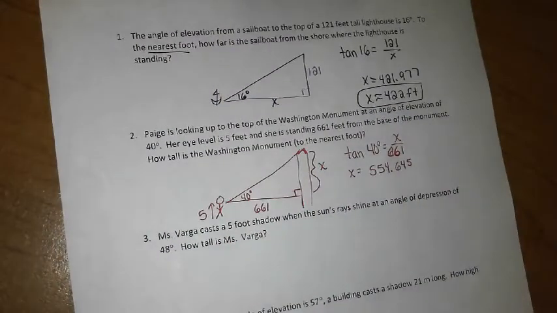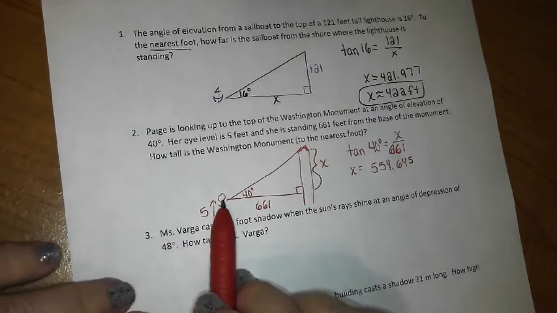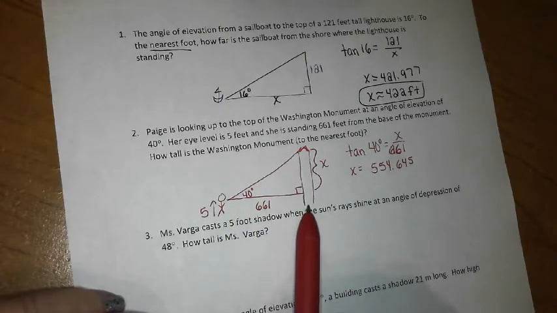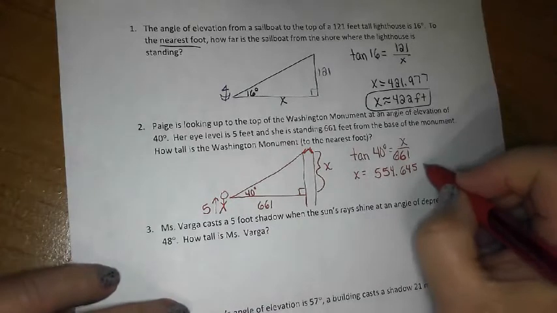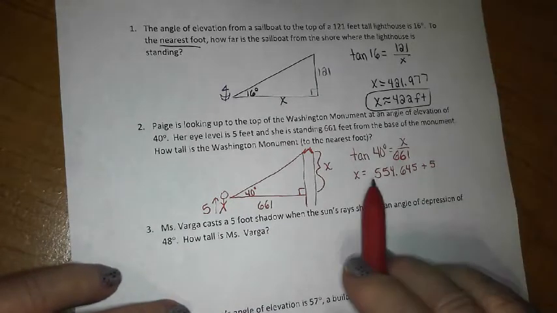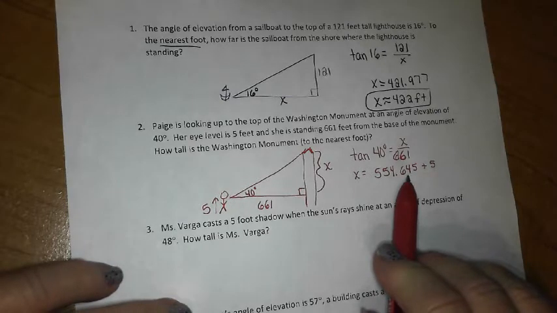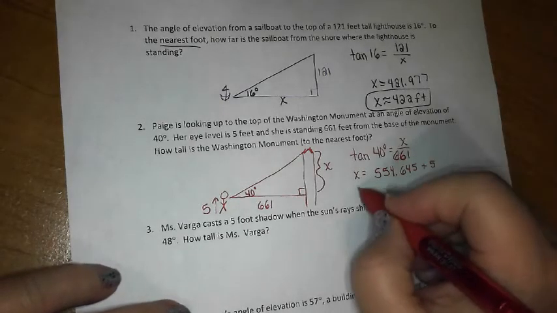Now remember, that's from her eye level. The question was, how tall is the monument? So we want to know from the bottom. So we've got to add that extra 5 feet. So when I add 5 to this, I get 559.6. But they did ask me to the nearest foot.